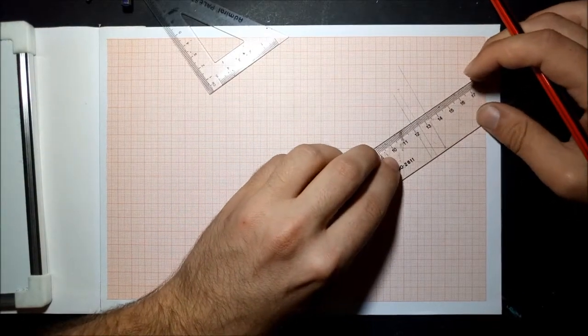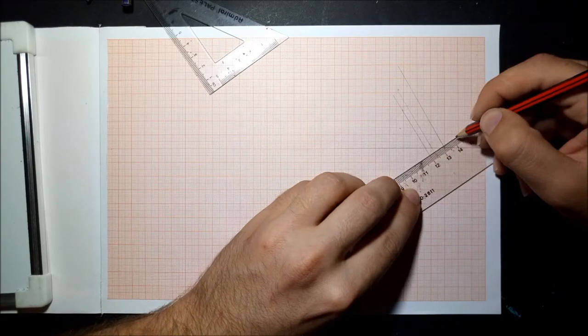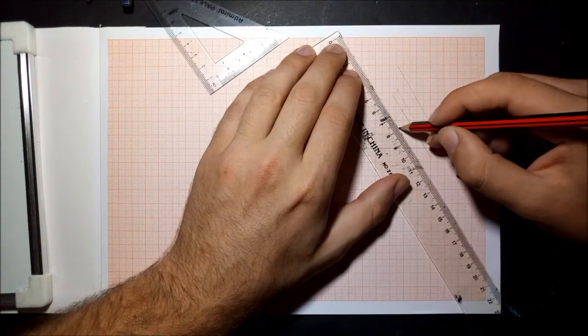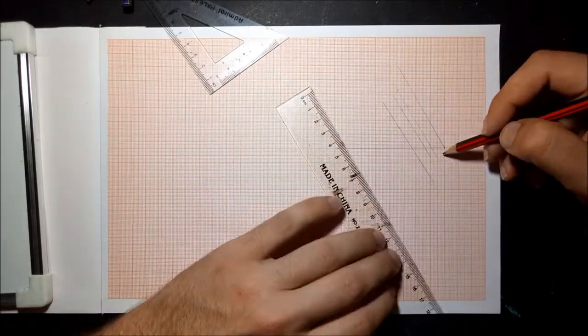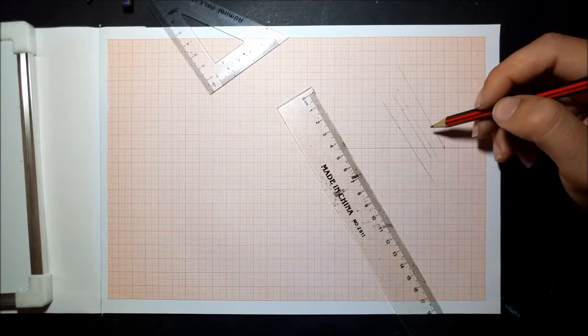Again, we take the full thickness, 8mm, and we connect it. Now we've got this shape that we've always started with.